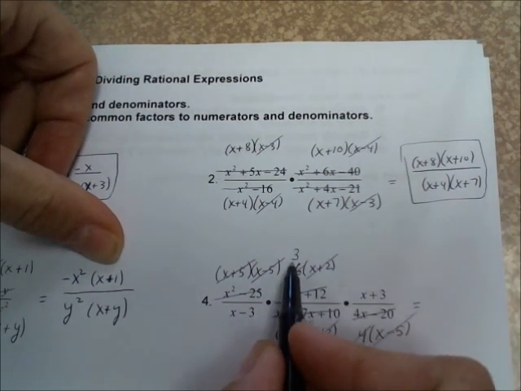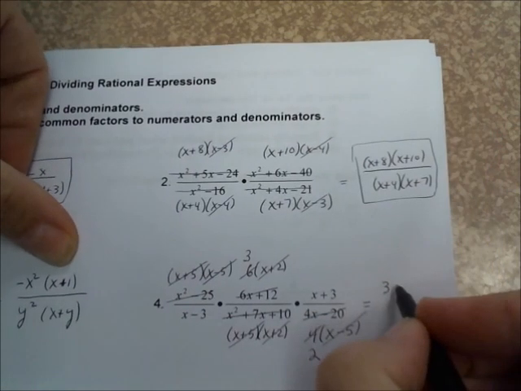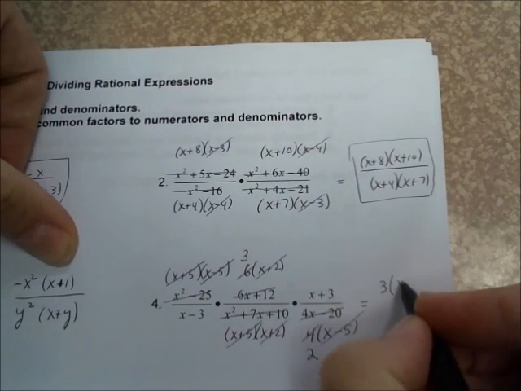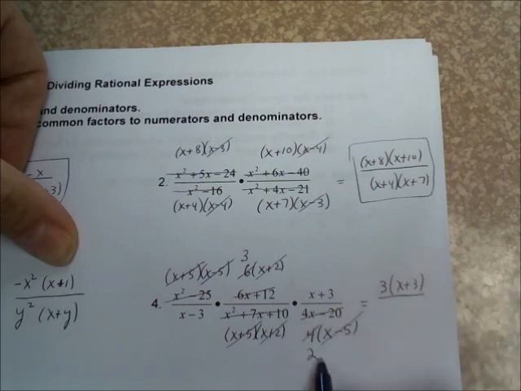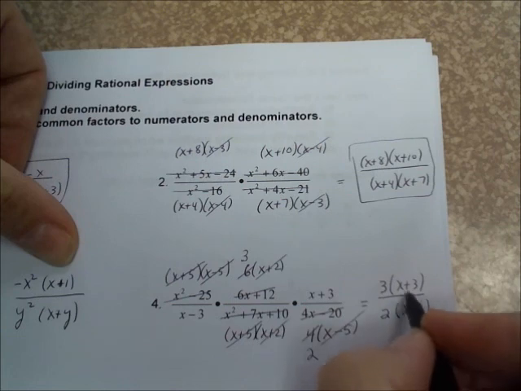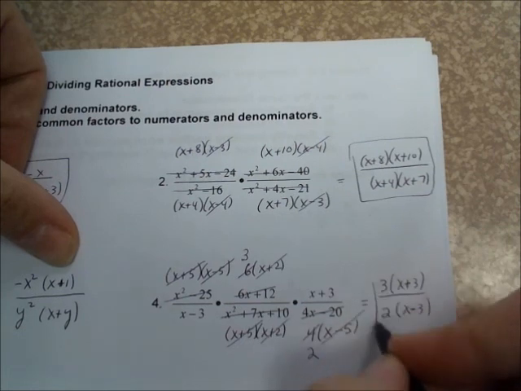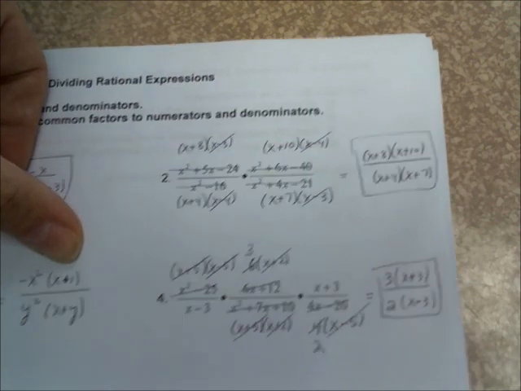So now what we're going to do is multiply this 3 times this x plus 3, and you don't have to distribute it. You can just leave it as 3 parentheses x plus 3. That's fine. And then in the denominator, we're left with this 2 on the bottom, and we're left with x minus 3. And those x's can't cancel, those 3's can't cancel because they're terms. They're terms in a binomial, and terms cannot cancel. And that's the end of that.